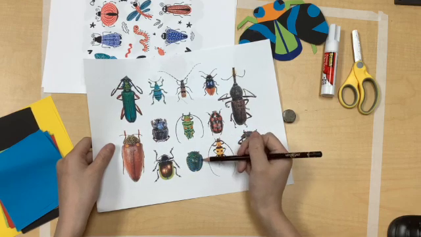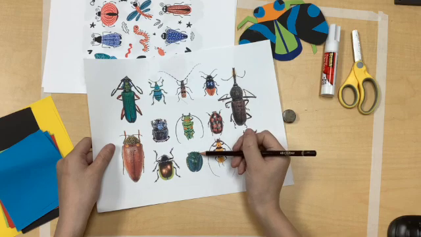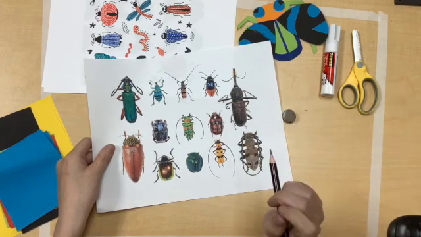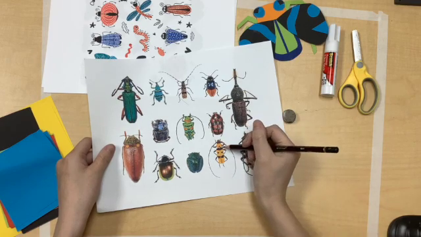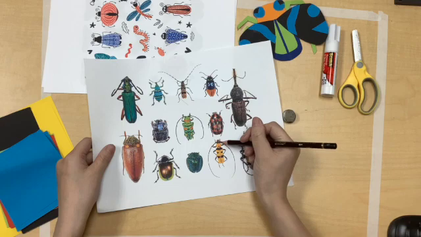If you said round, that is correct. It is a round shape for its body. What if I look at this bug right next to it? It has two different shapes. I have one shape on the bottom and one shape on the top. And then I have the head.